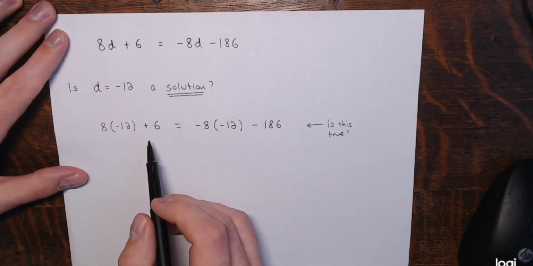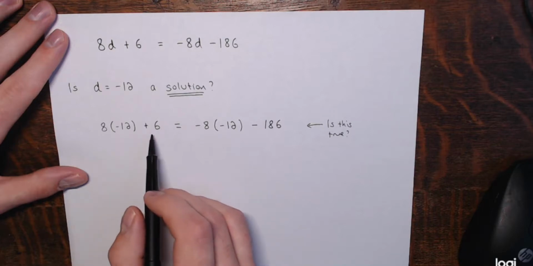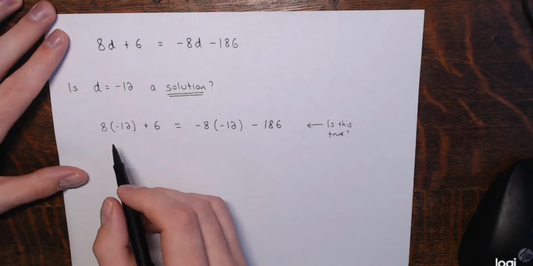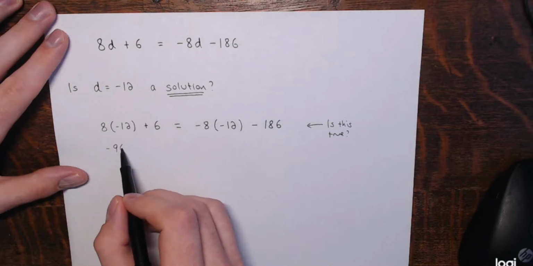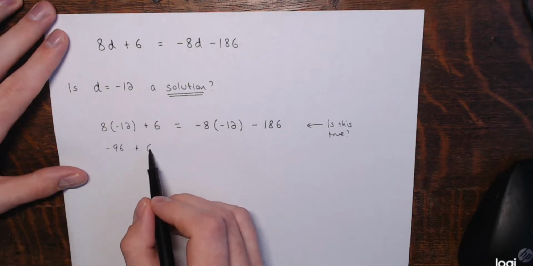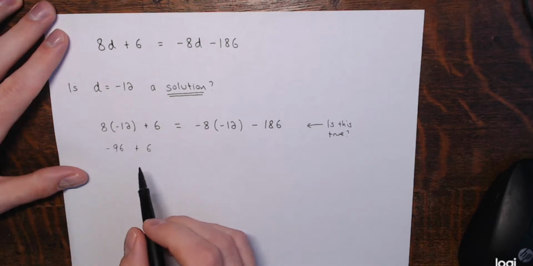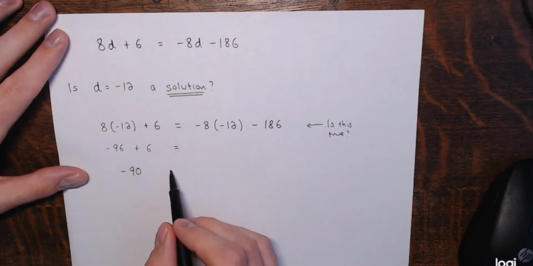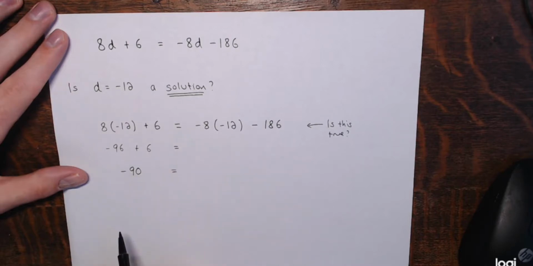You do multiplication before addition. All right, now 8 times negative 12 would be negative 96. And then you still have plus 6, and then negative 96 plus 6 would be negative 90. So on the left side I have negative 90.